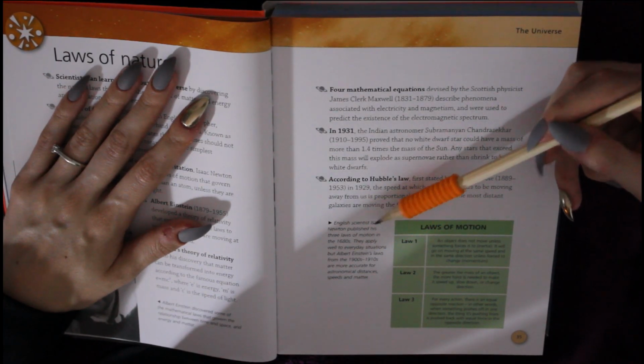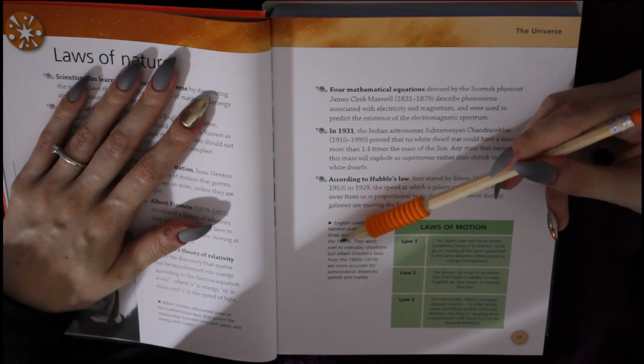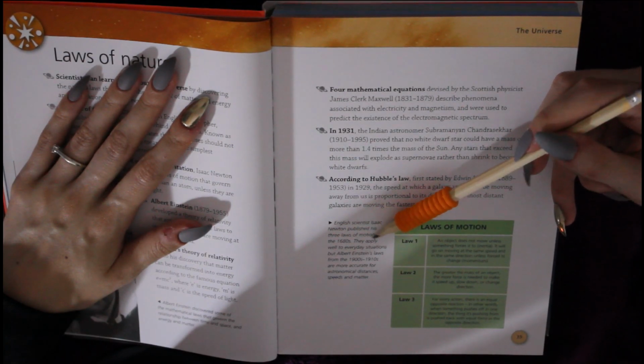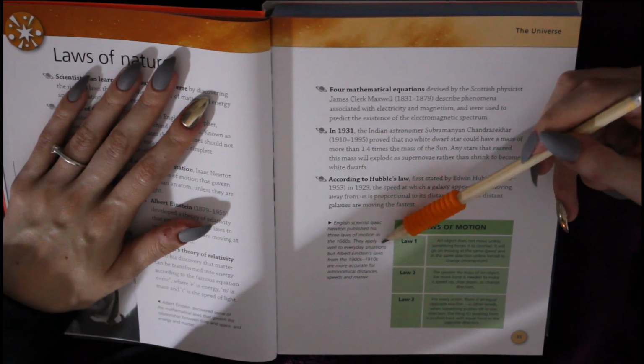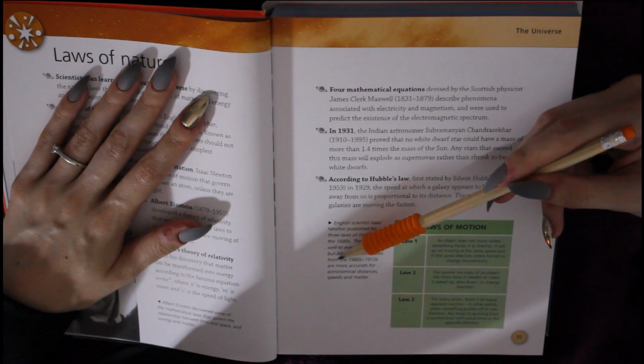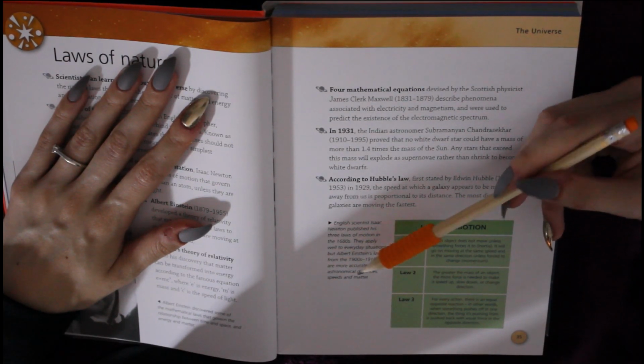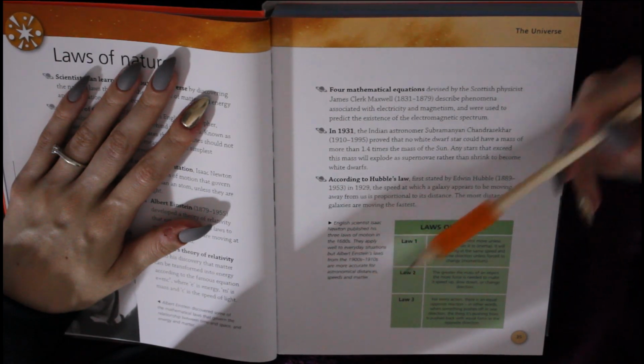English scientist Isaac Newton published his three laws of motion in the 1680s. They apply well to everyday situations, but Albert Einstein's laws from the 1900s to 1910s are more accurate for astronomical distances, speeds, and matter.